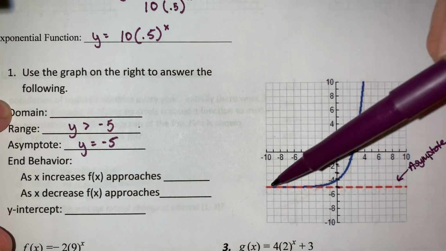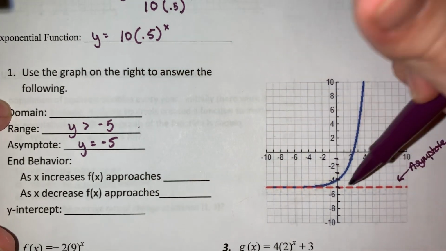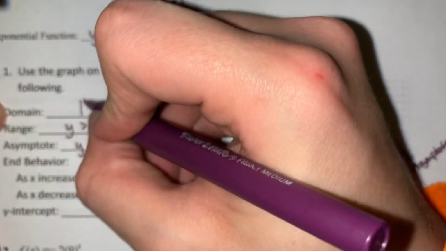Domain, there are no limits. This will go forever and ever and ever to the left. This will go forever and ever up and to the right. So it's all real numbers.